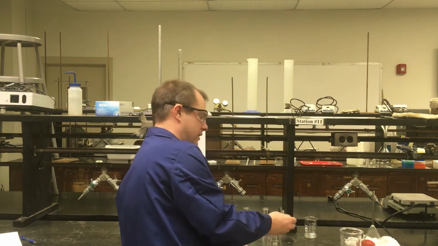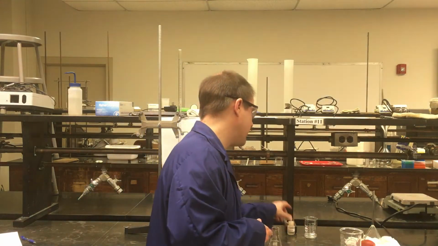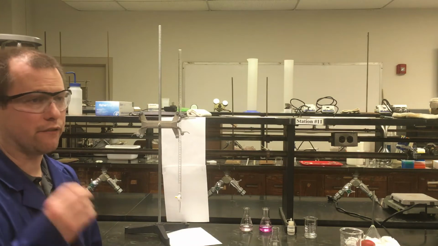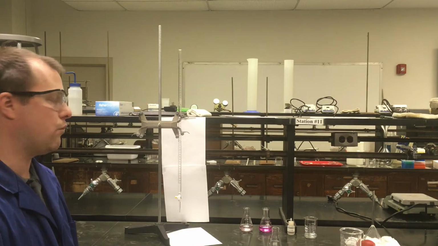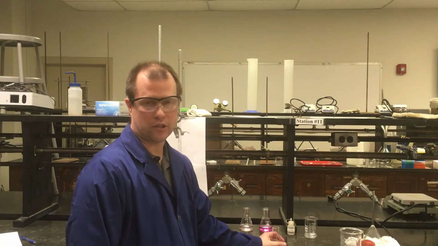So now I'm just going to add a couple drops of the phenolphthalein. And 3 drops there should be plenty to see any color change. You don't really need more than that. You don't have to add a lot of it. It's a very colorful compound when you get to the right pH. All right, so now my acid solution is ready to start the titration.